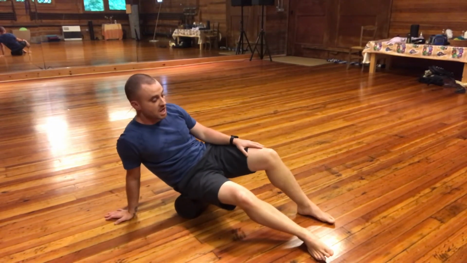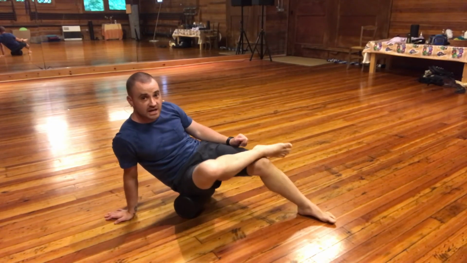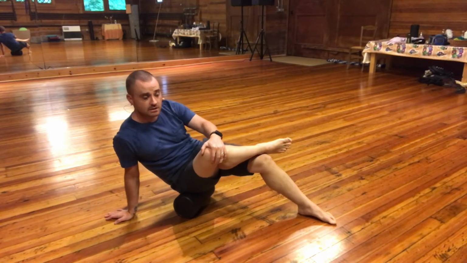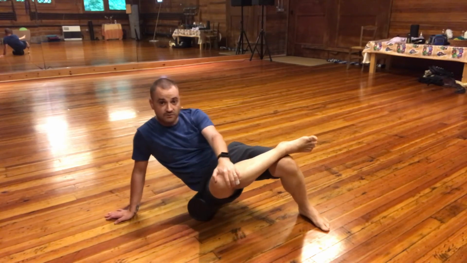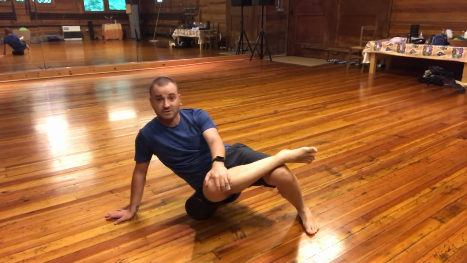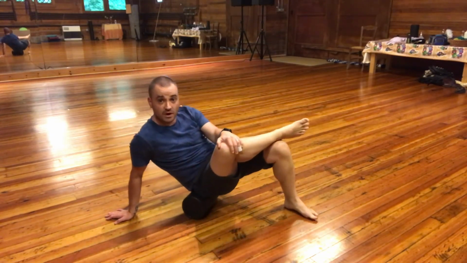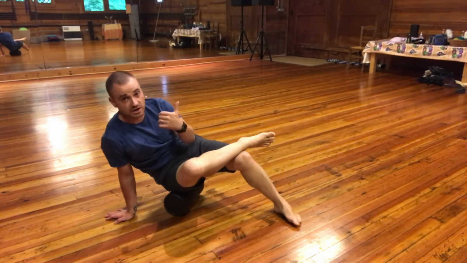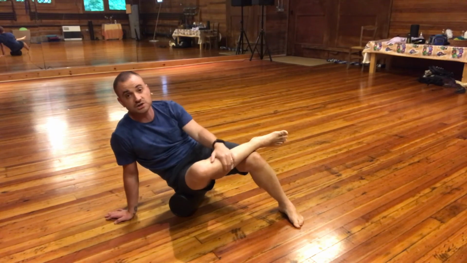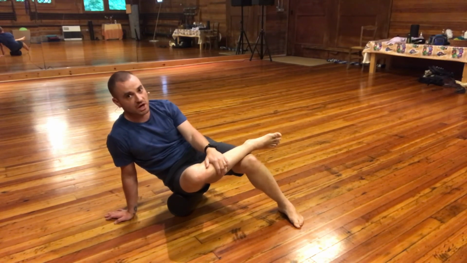So I'm going to place my right ankle on my left knee. I'm going to grab my right knee with my left hand, and I'm just going to roll back and forth in my buttock. If this is very painful, or there's a fair amount of tenderness in there, that's a problem. That's an area that needs to either be strengthened, foam rolled, massaged, and probably not stretched.